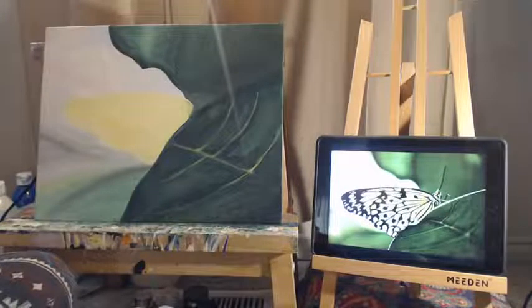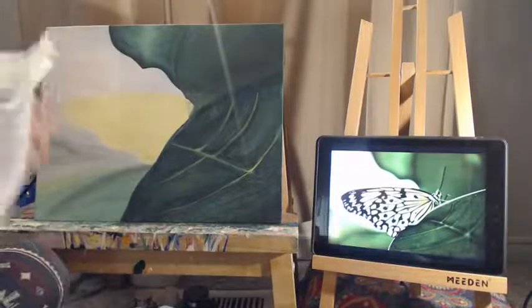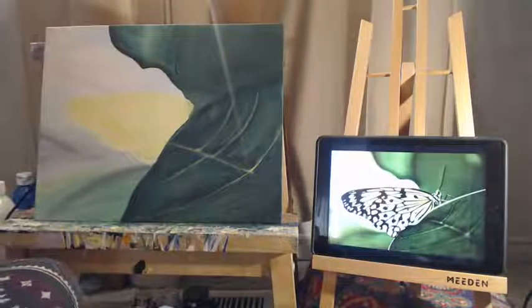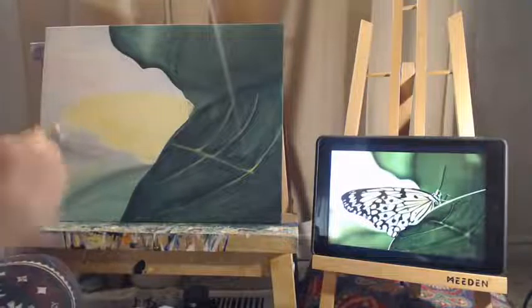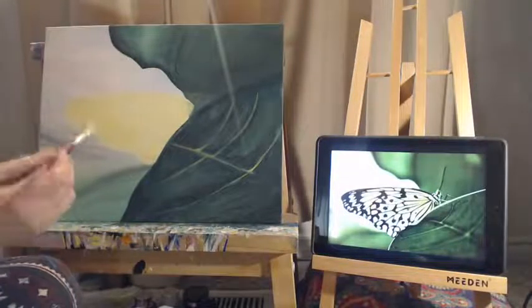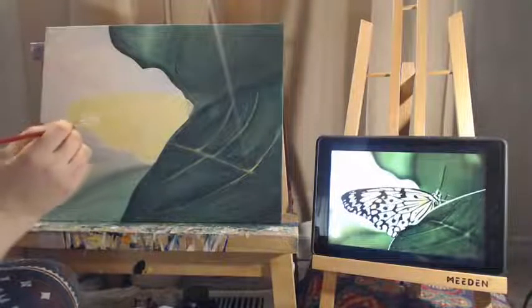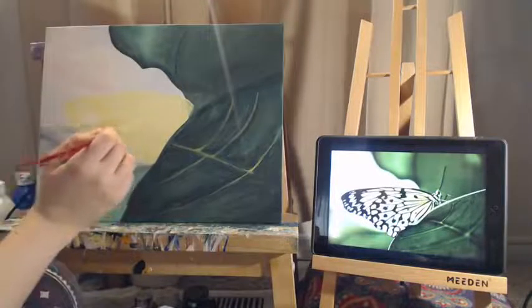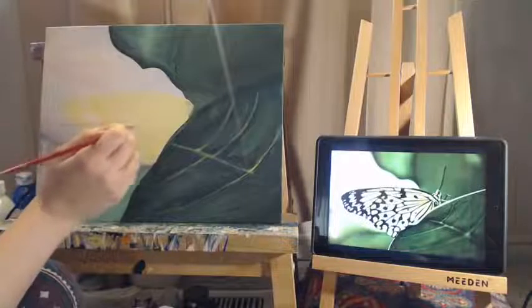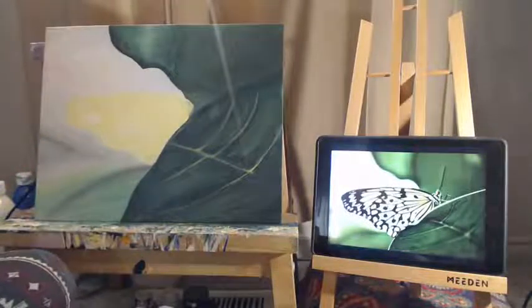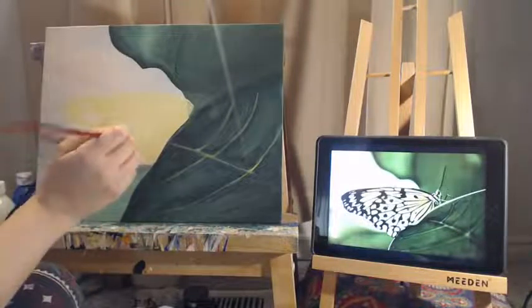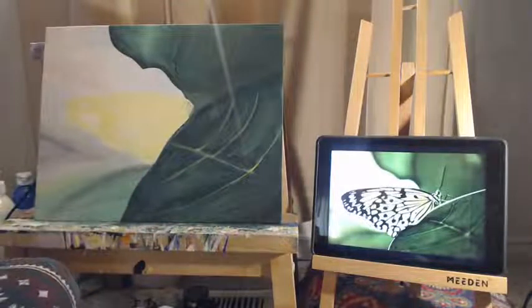So I'm just going to take the rest of this yellow off my brush with the paper towel, not with the water. And then I want to start putting some white back in at this point. It's going to be a little tricky because everything's very wet. Maybe I have to wait. Maybe I got to be more patient. I'm not patient though, that's the problem.